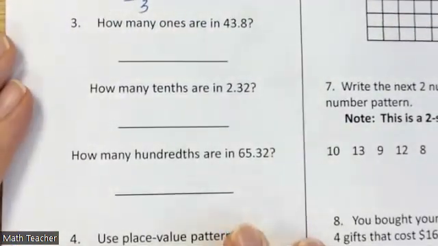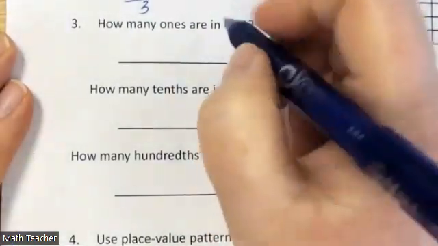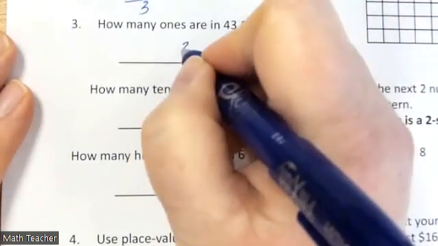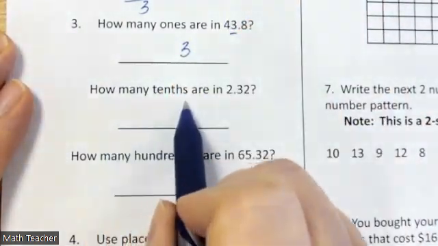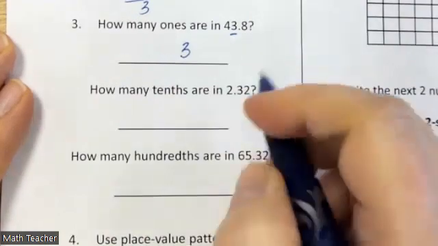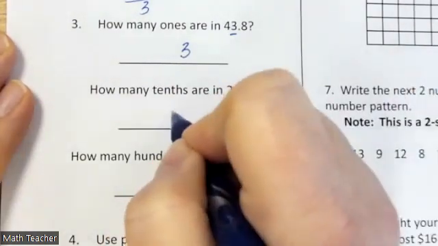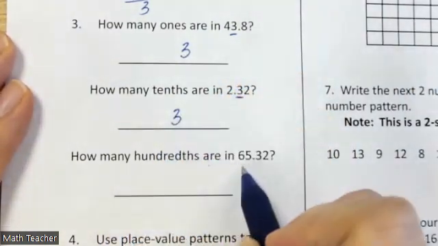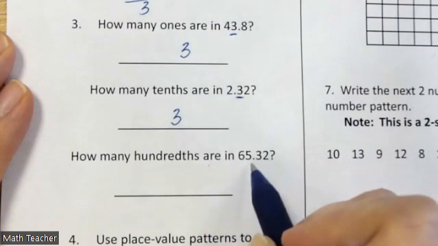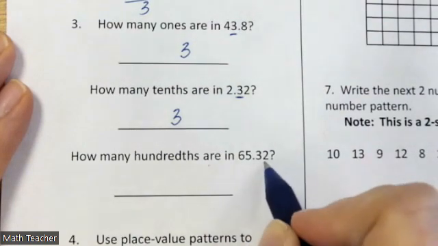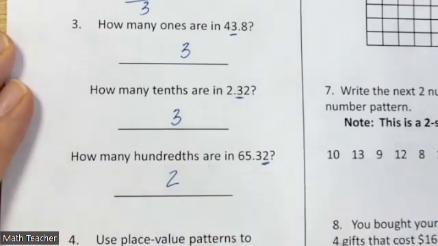Number 3, how many ones are in 43 and 8/10? This is the ones place, so there are 3 ones. How many tenths are in 2 and 32 hundredths? This is the tenths place, so there are 3. How many hundredths are in 65 and 32 hundredths? This is the hundredths place, so there are 2.